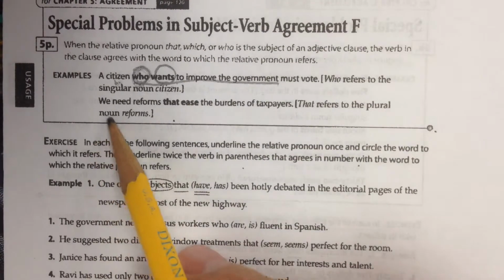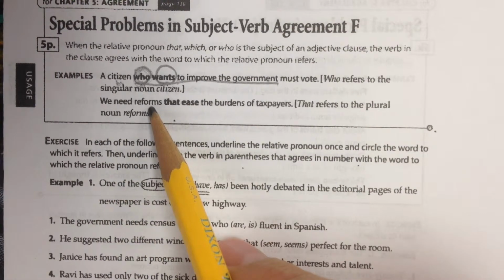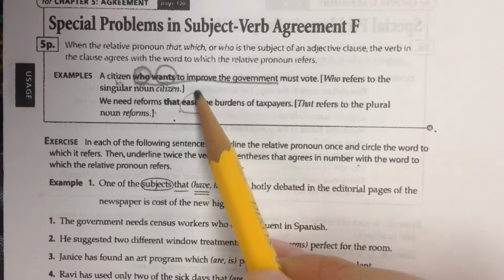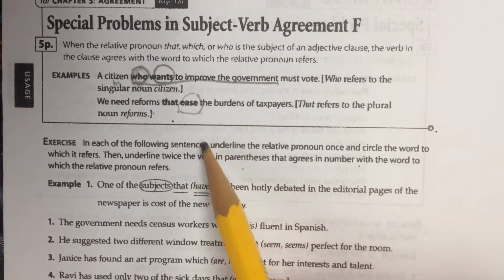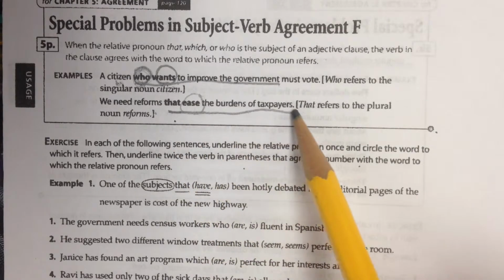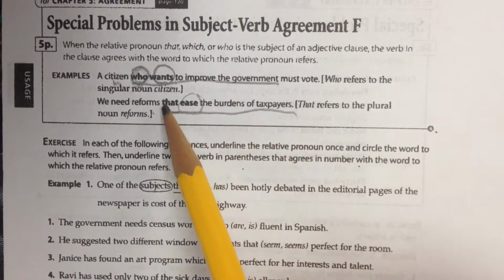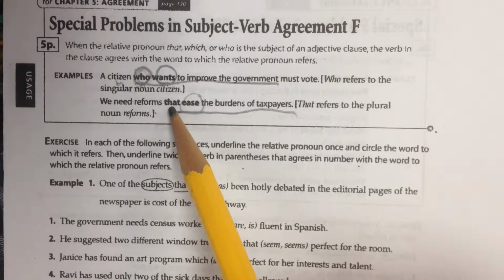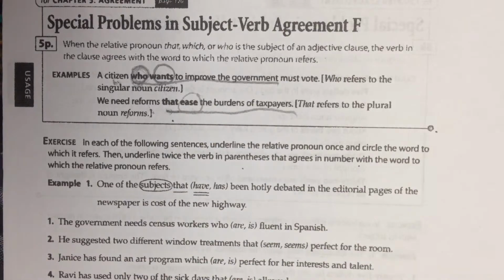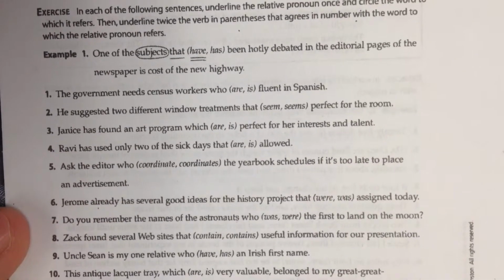Here's another one. We need reforms, that's plural, that ease. Ease is a plural verb because it doesn't end in s. The singular verb is eases. So the relative pronoun that ease the burdens of taxpayers, the adjective clause that begins with the word that agrees with reforms, which is plural, so we use a plural verb. Let's do some of the practice ones.